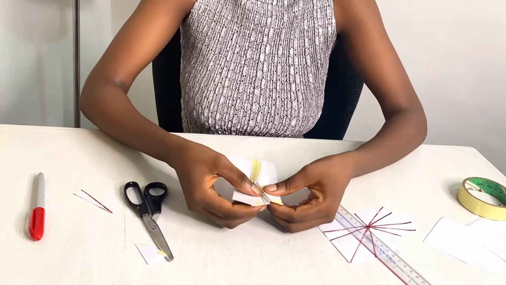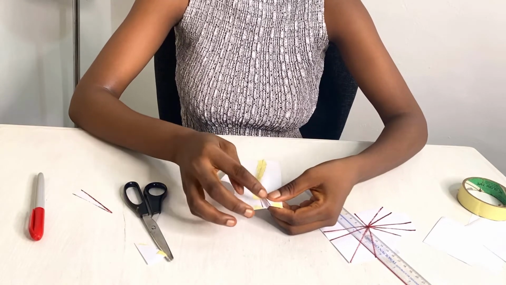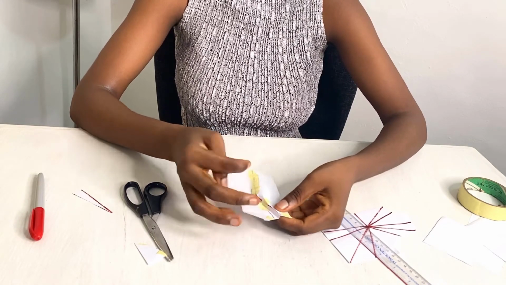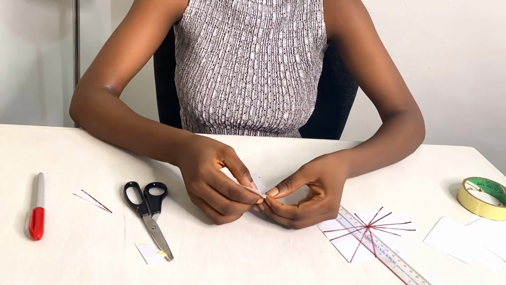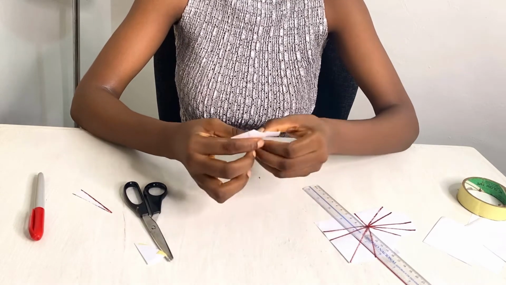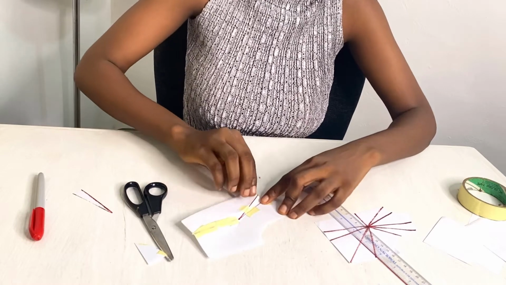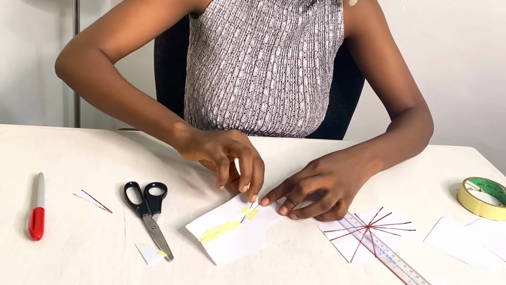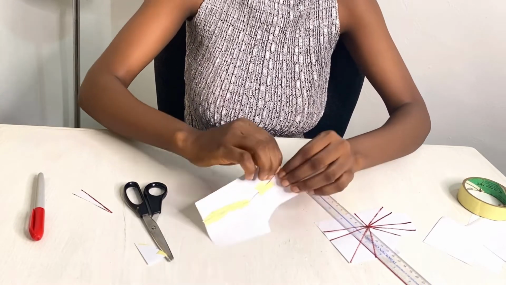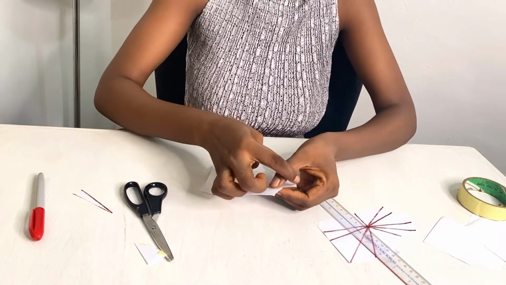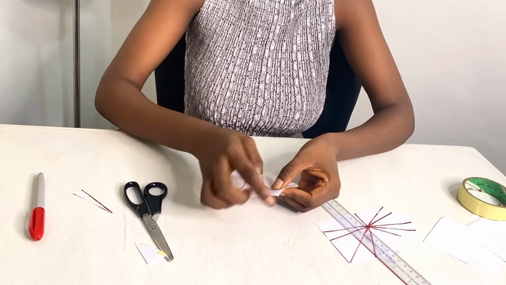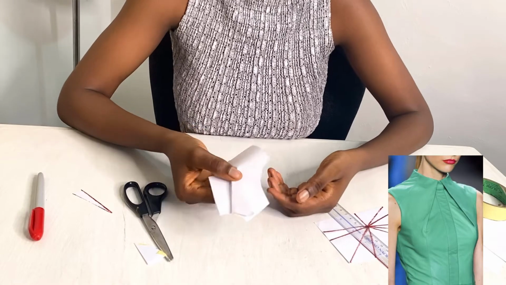So you can either decide to sew this like the way you would sew your darts, or you can decide to sew it as a pleat. So all you have to do is just fold it this way, and then you sew this neckline down like this. Now I have a completely new design.